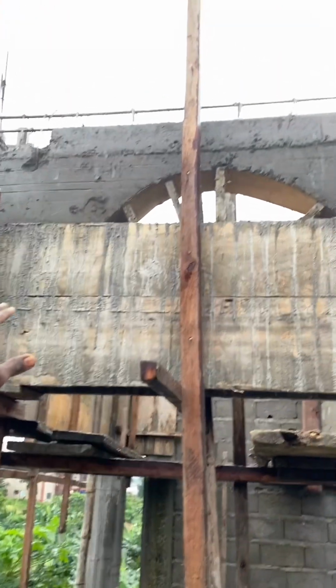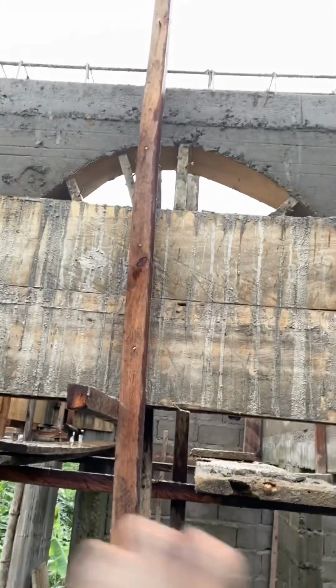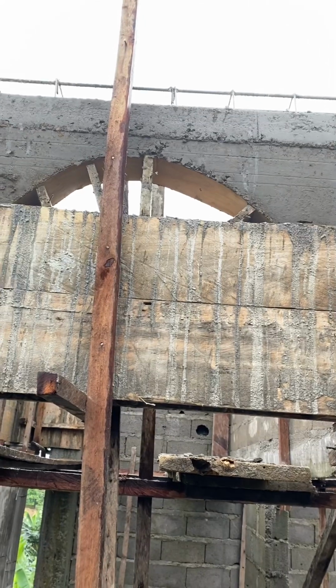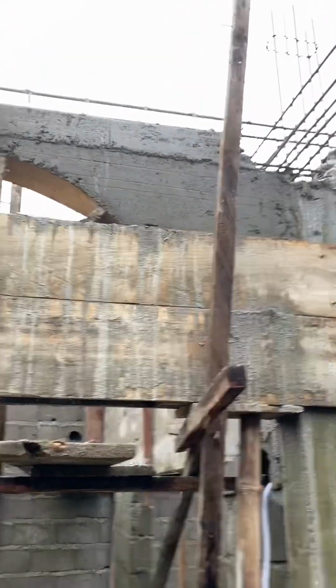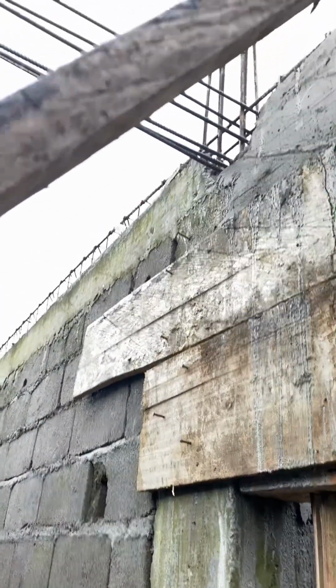This is what we call an arch. Actually, it's like a lintel, but this one usually has a circular shape, as you can admire. It's well done, well executed by our technician actually. So here you can see the reinforcement. As you can see, we are going to talk about many things.